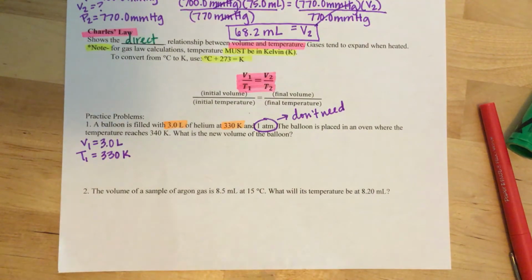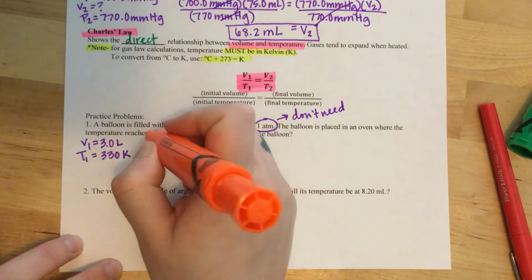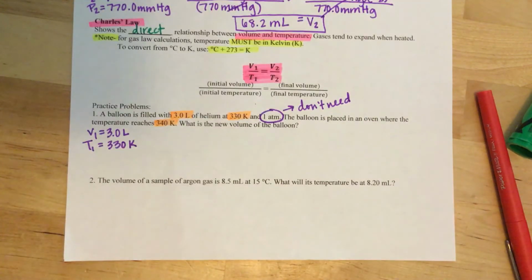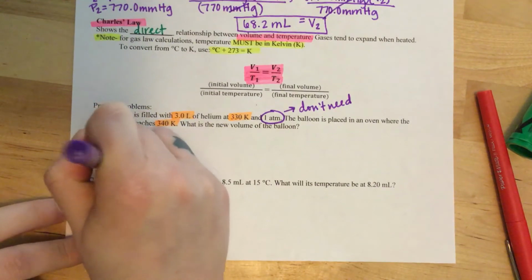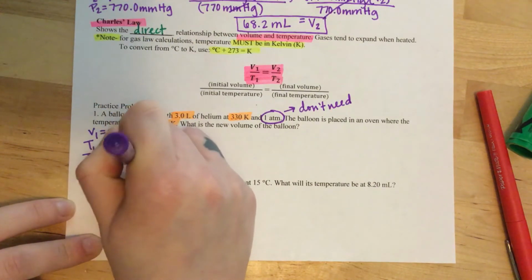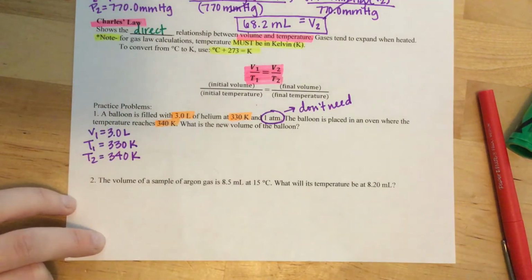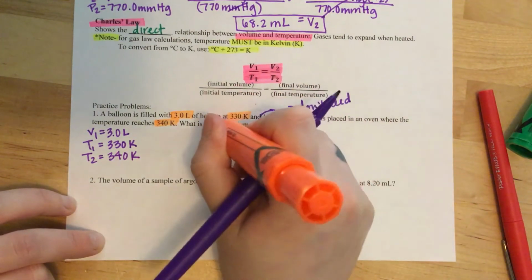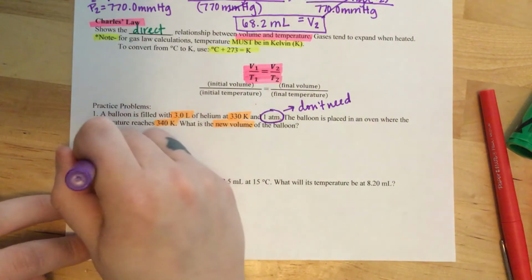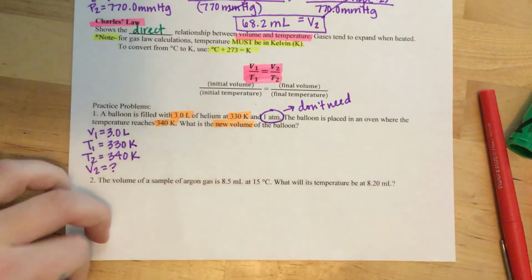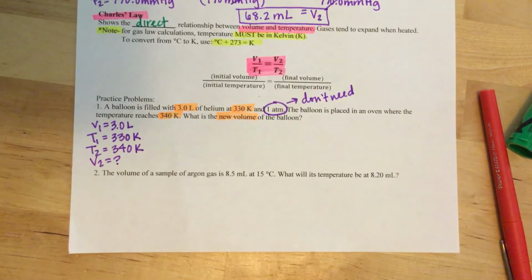It says the balloon is then placed in an oven where the temperature reaches 340 K. So now our temperature has increased to 340 K. That's my T2. It asks, what's the new volume of my balloon now that I put it in the oven? So V2 is what? Now we just plug it in.